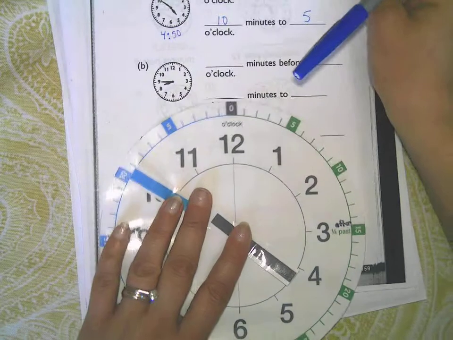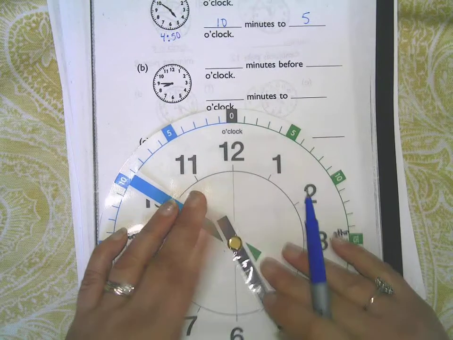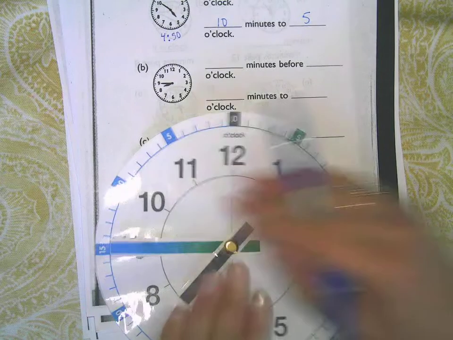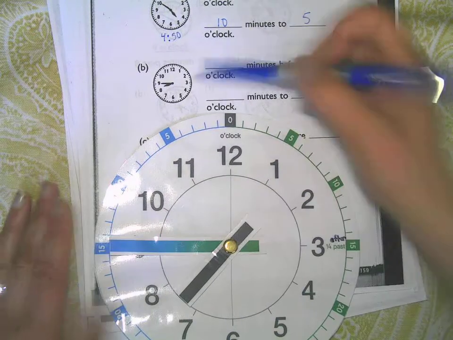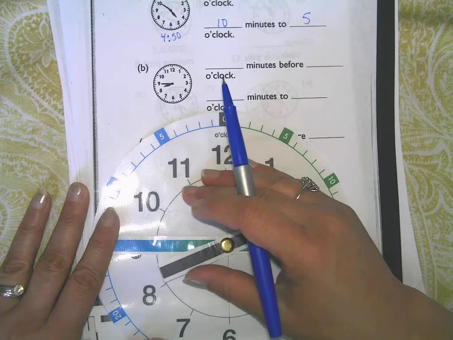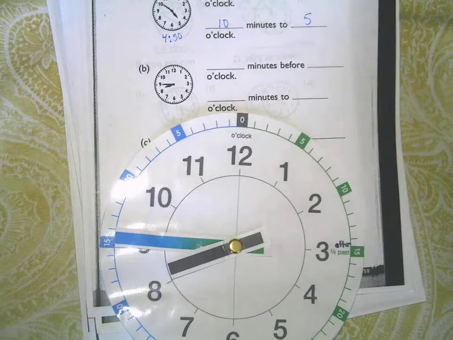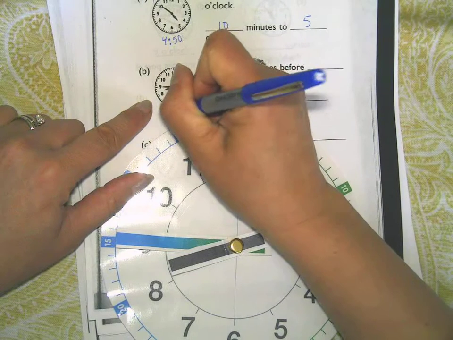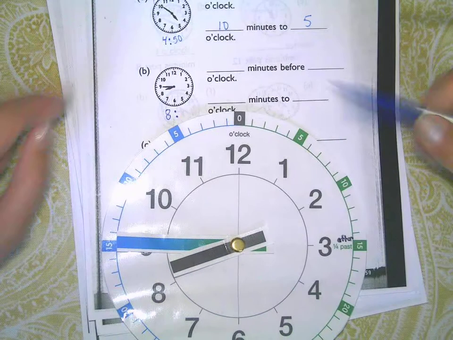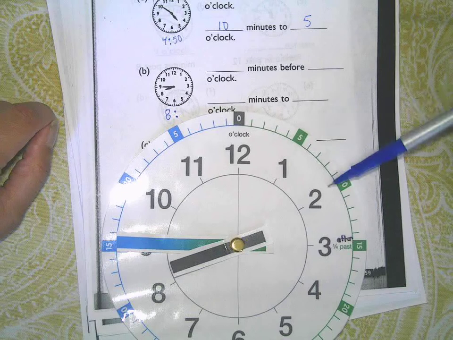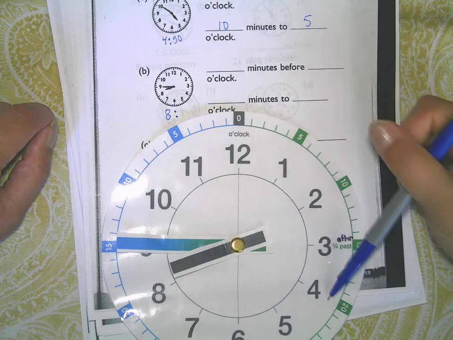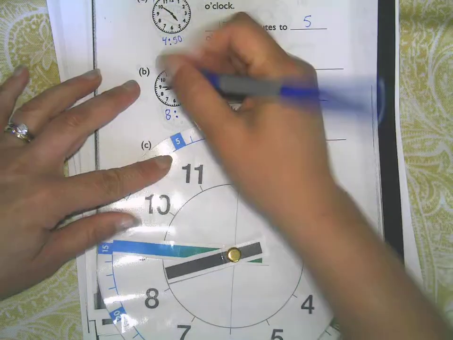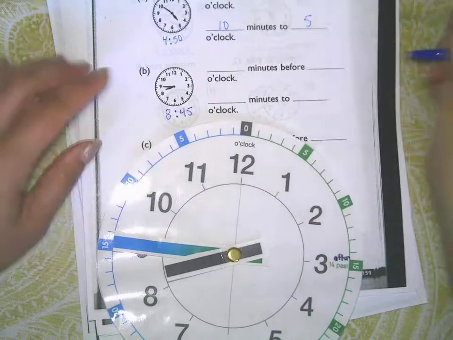Here's our next one. All right, let's see what this clock says. I always like to make it match. Okay, so the little hand is in between the 8 and 9. Big hand is on the 9. So if it's in between two numbers, we pick the smaller number to win. So 8, and then 5, 10, 15, 20, 25, 30, 35, 40, 45. So this clock says 8:45.